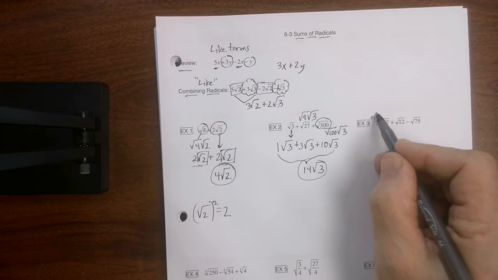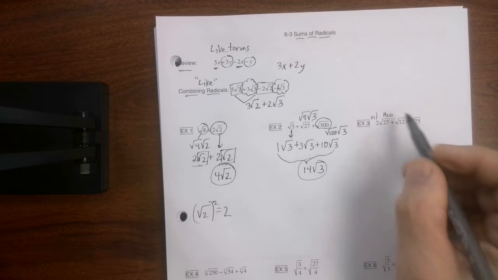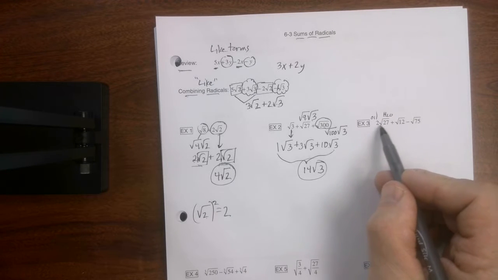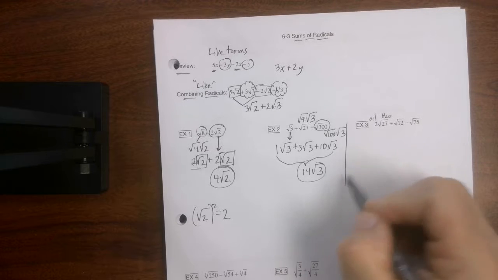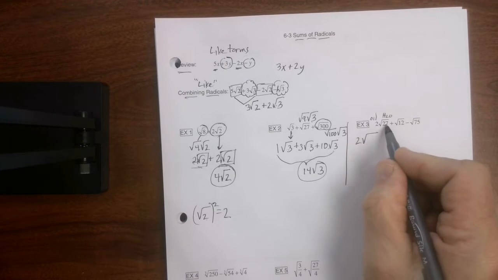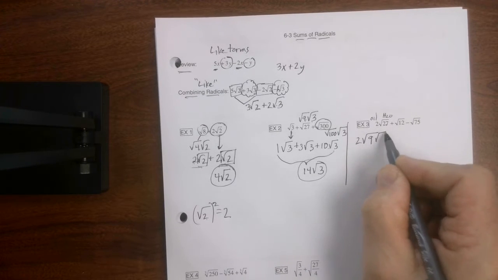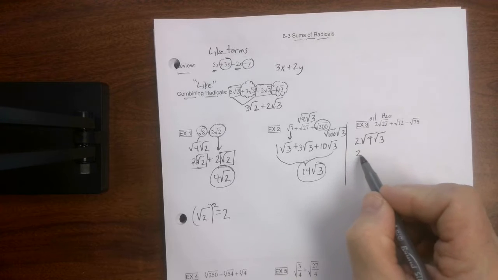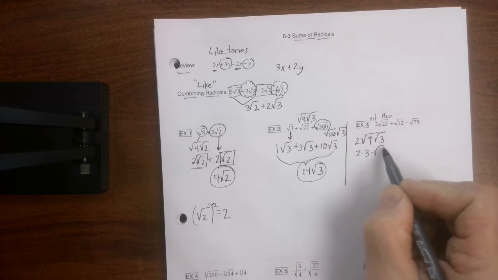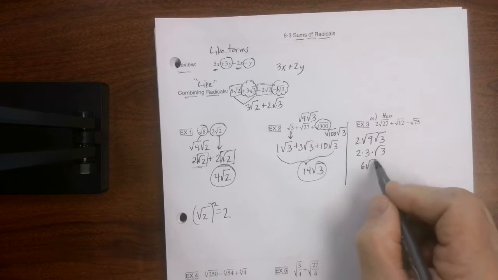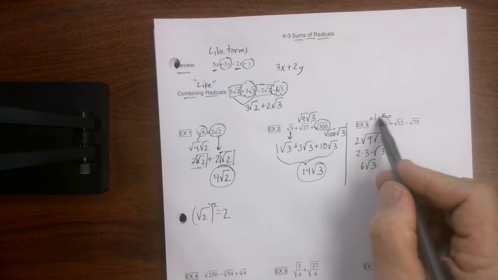Here we got some oil. We got some water. Don't you dare make this the square root of 54. So we go 2. I'm going to break down the square root of 27. Square root of 9 and 3, which is 2 times 3 times the square root of 3, which is 6 square root of 3. Okay, we're done with that one.